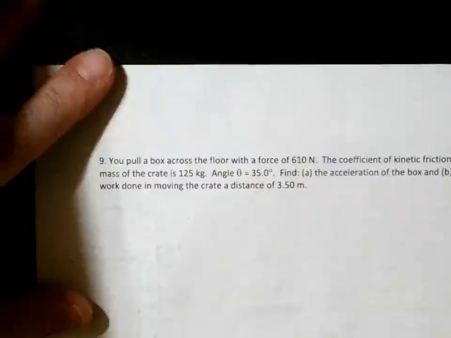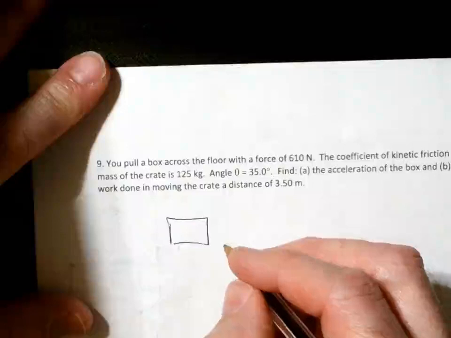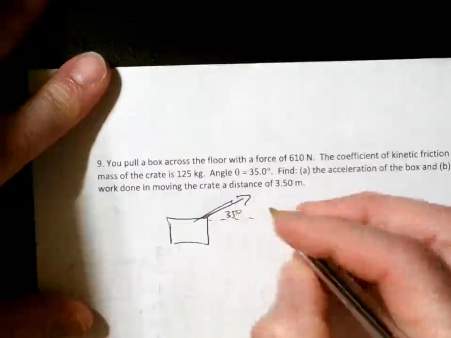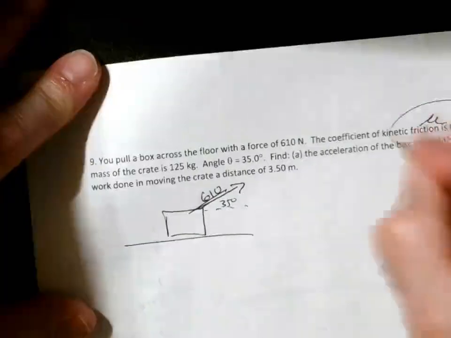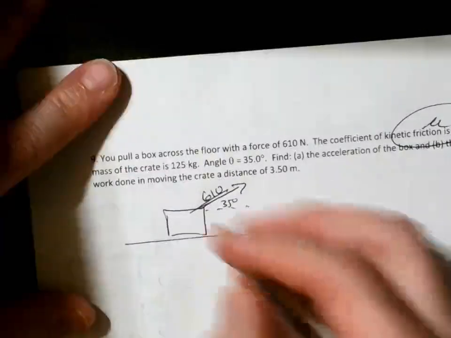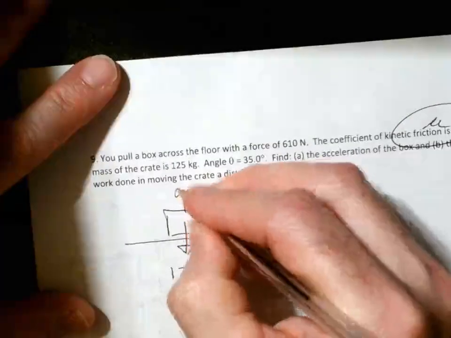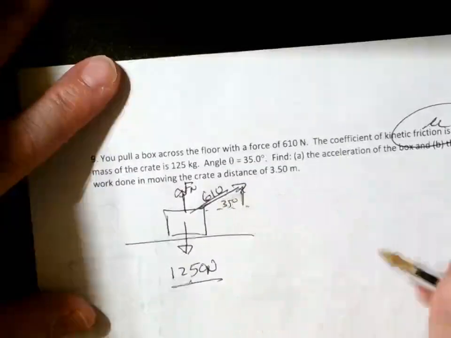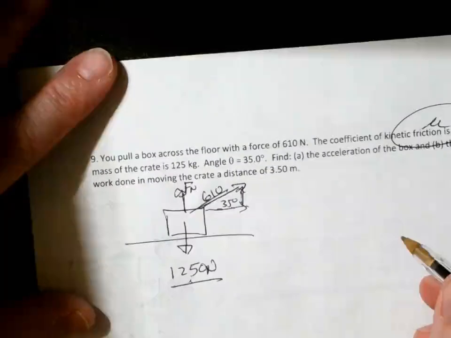Number 9, where are we at? You pull a box across the floor with a force of 610 newtons. We're pulling it at an angle, apparently. That's not very clear. It's 35 degrees. That's 610. There's a friction. The mass of the crate is 125, so the weight is 1250 newtons. There's a normal force, which is not equal to the weight because this force is pulling up as well as sideways. Find the acceleration of the box and the amount of work done moving the crate a distance of 3.5 meters.